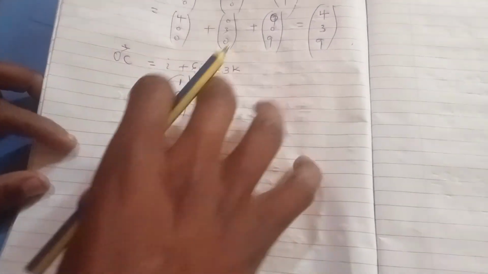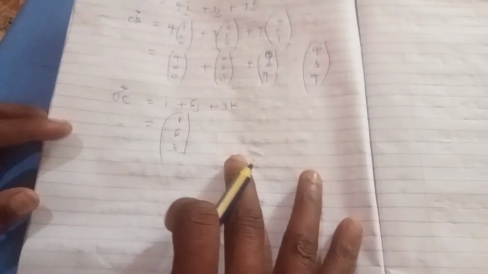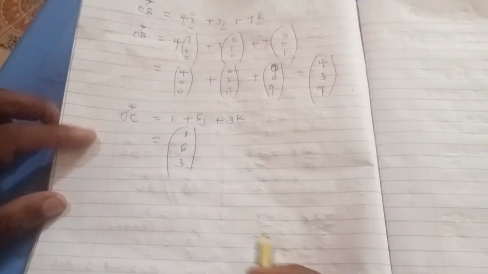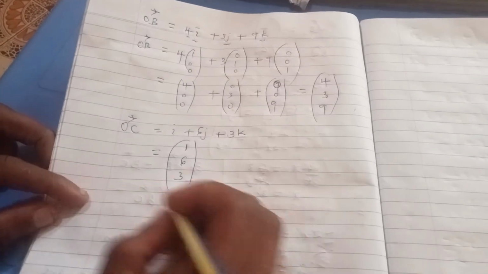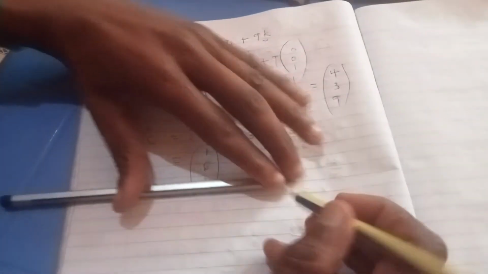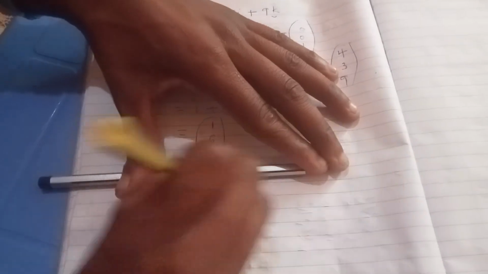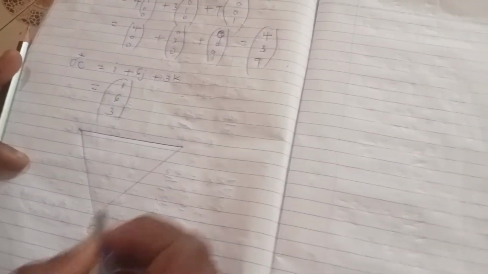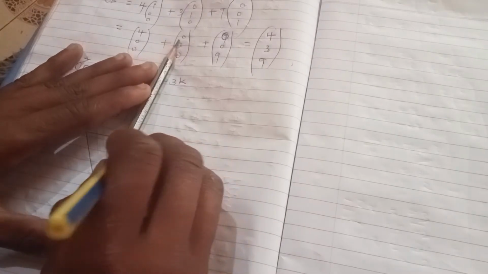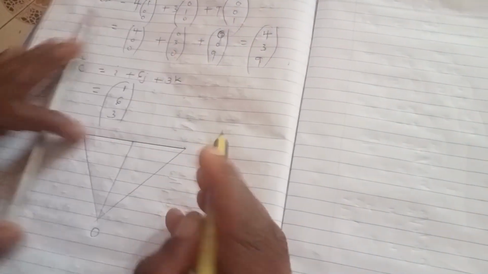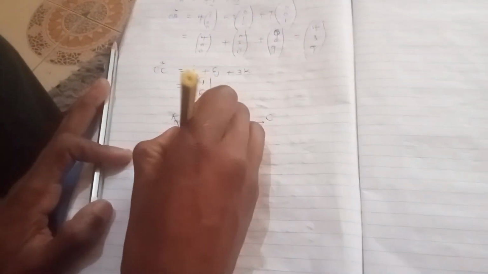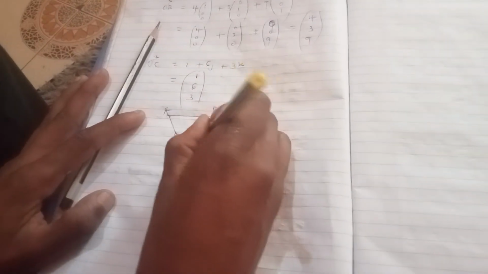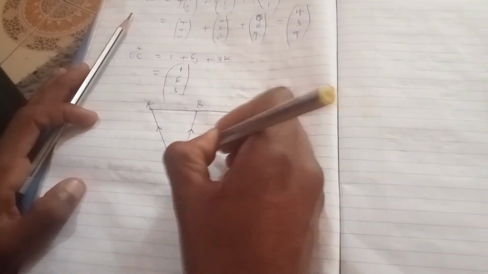Okay, so if you are given position vectors, because you can see all these are position vectors, you can draw something like a triangle, just the way we did in our first case. So this is O. You can put another point here. So this can be our A, this is B, and this is C. So this is vector OA, vector OB, vector OC.